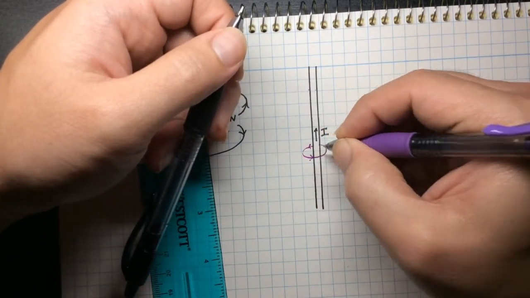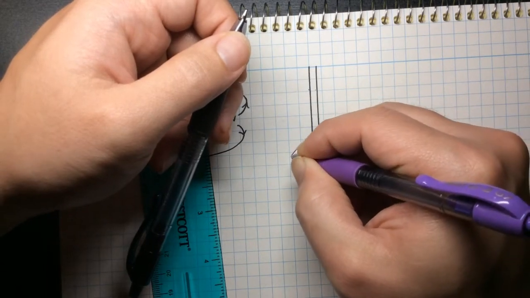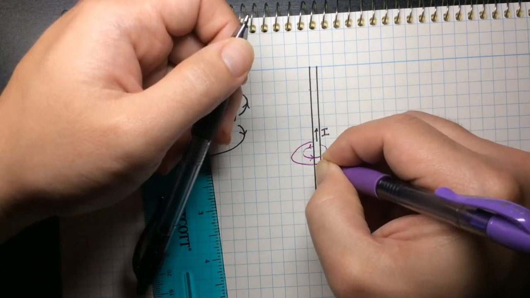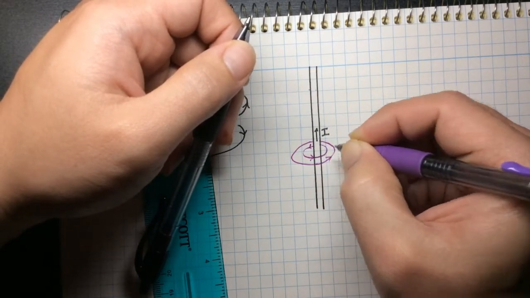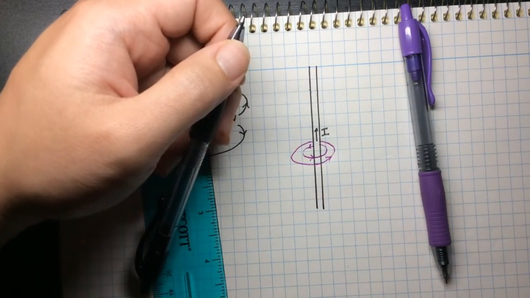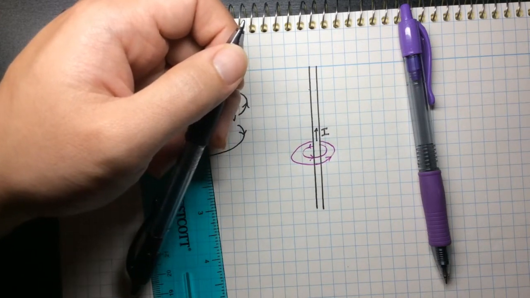So this will get weaker as you get farther out. Probably not the best drawing. And so as you get farther and farther and farther away from that wire, it's going to get weaker and weaker and weaker and weaker.